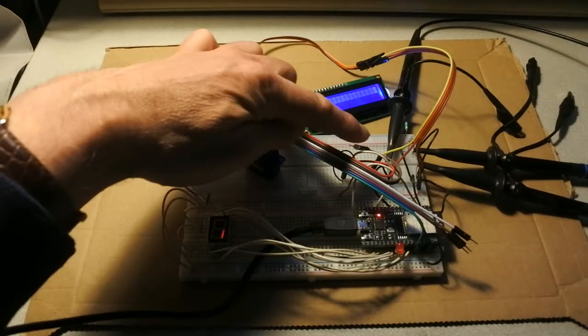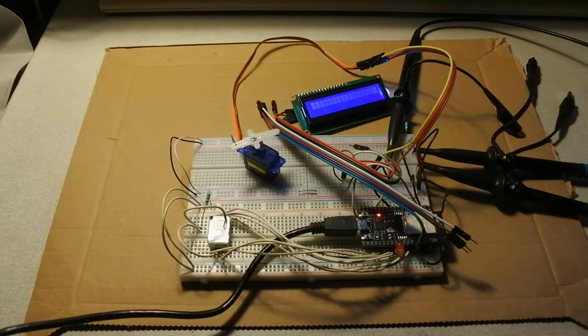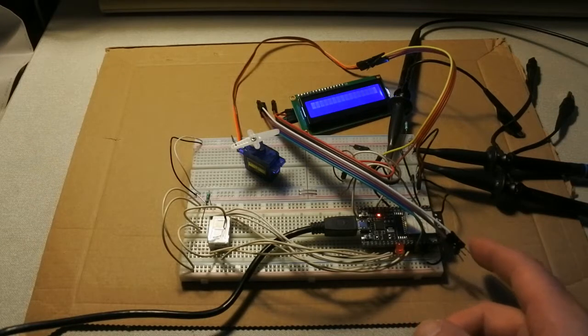reading an LDR, light dependent resistor, and all of this is written in C. In this case AVR C, because it is done via the Arduino IDE, and so far I haven't used the IoT part, which is wireless, and I haven't invoked that yet.